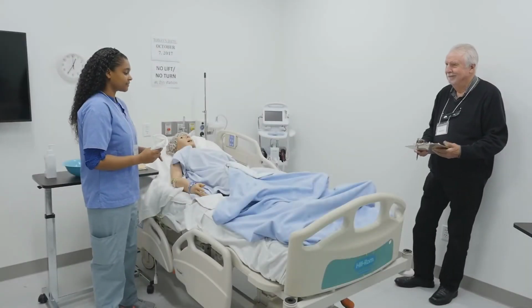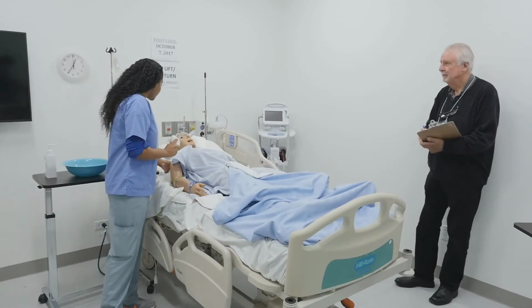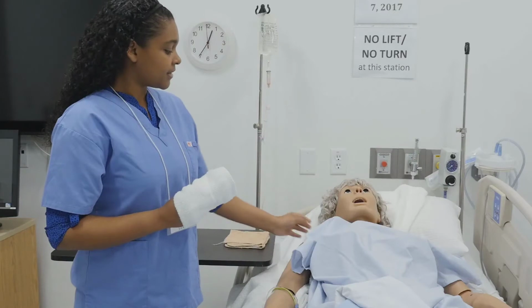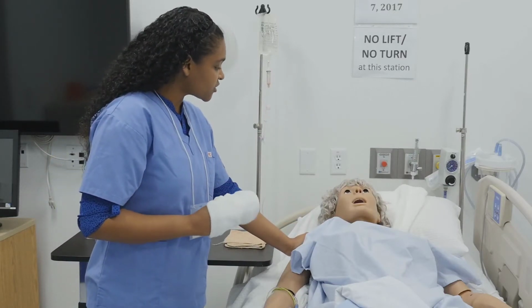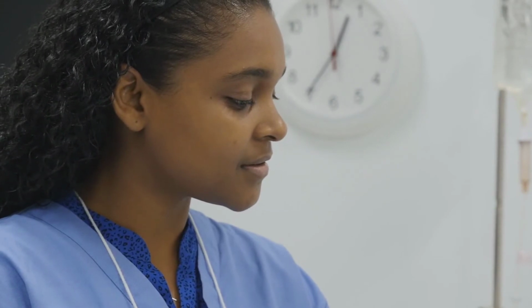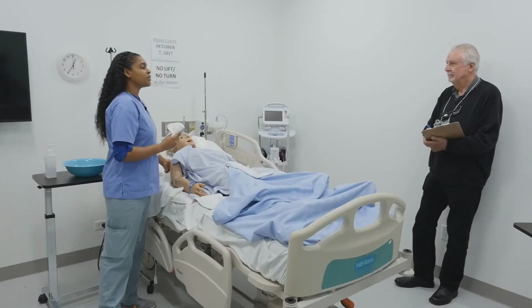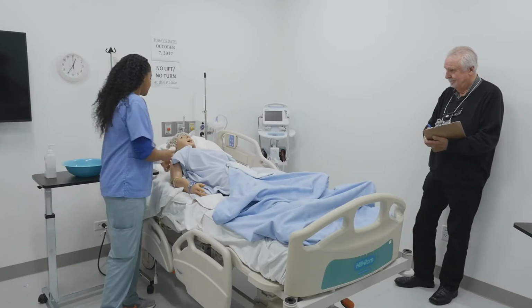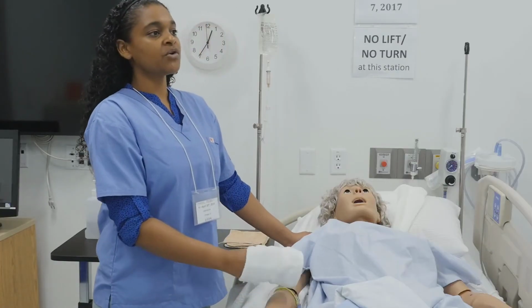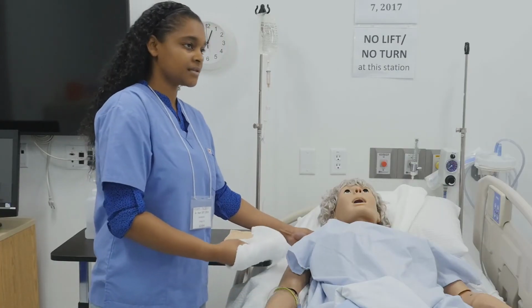It's really important that you speak your thoughts out loud so we have a good idea of what you're trying to do and why. You should explain your actions directly to the patient. "I'm going to wash your arms next." Alternatively, you might say what you're doing directly to the assessor. "I'm now going to wash the patient's arms."